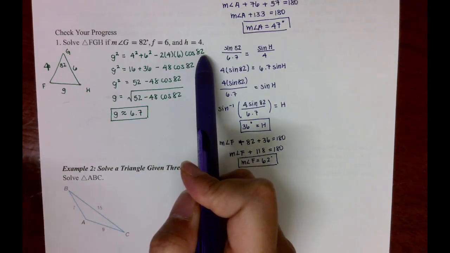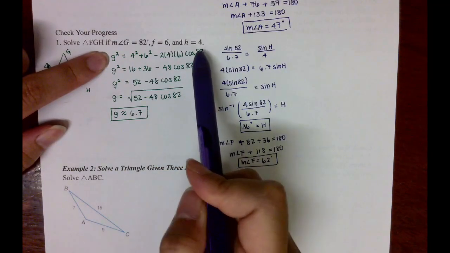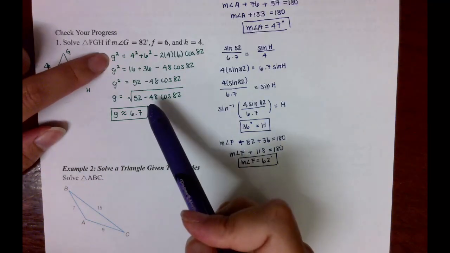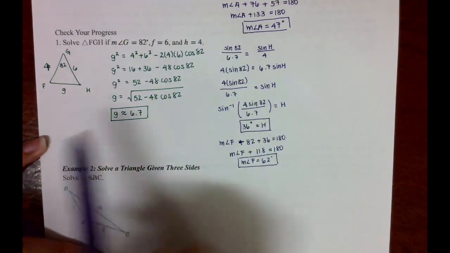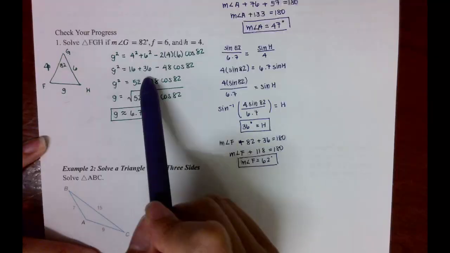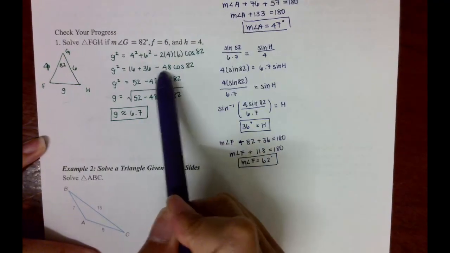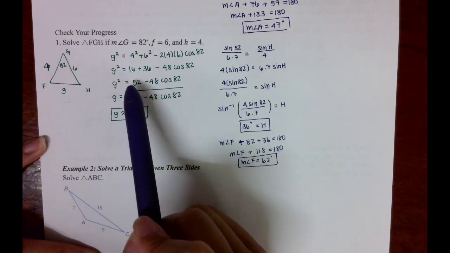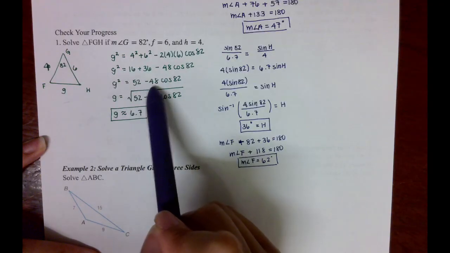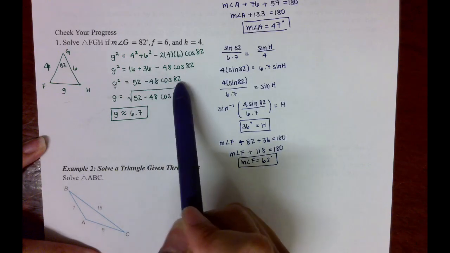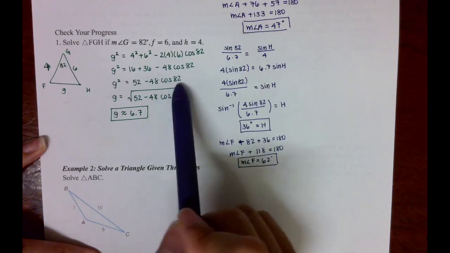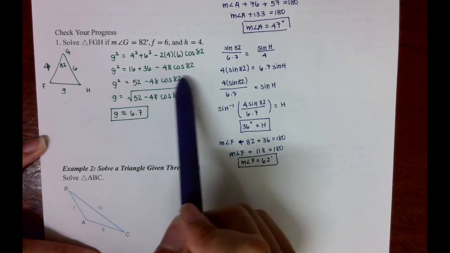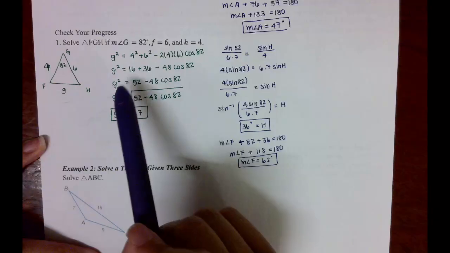Okay, so again, what you don't know is always going to be here or here, depending on if it's a side or if it's an angle. Then 4 squared is 16, 6 squared is 36, negative 2 times 4 times 6 is negative 48. 16 plus 36 is 52, and then again, you cannot do 52 minus 48 because this 48 is connected to the cosine by multiplication. So order of operations says you need to know what this is before you can do 52 minus that.